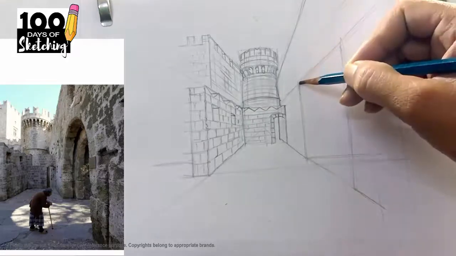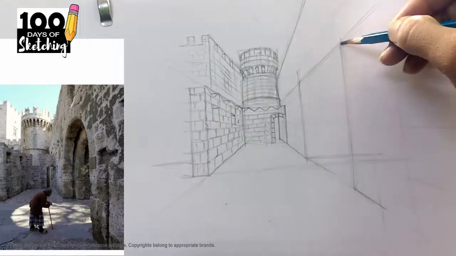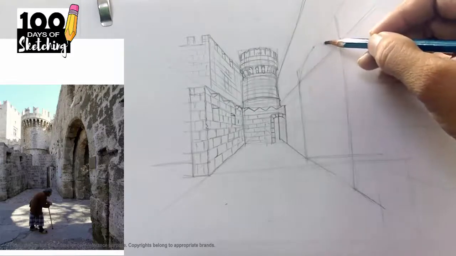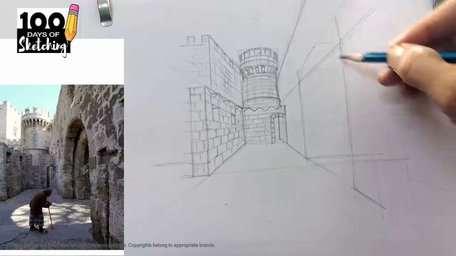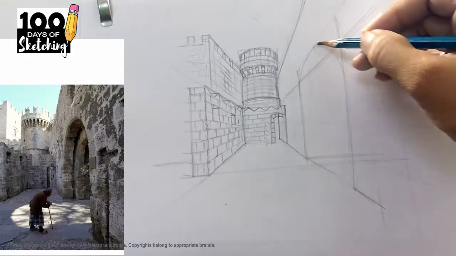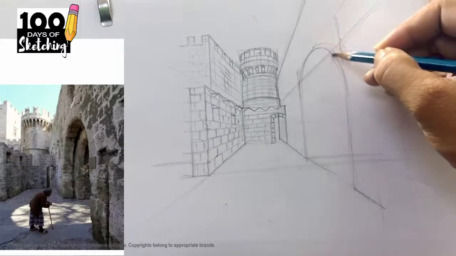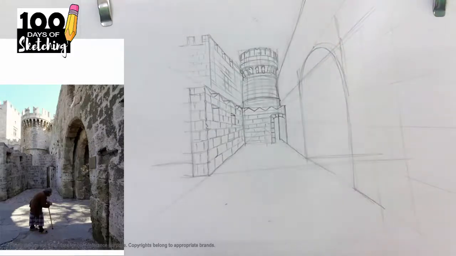And I'll just extend a little bit, so I can curve nicely. Or I feel that's too much height.